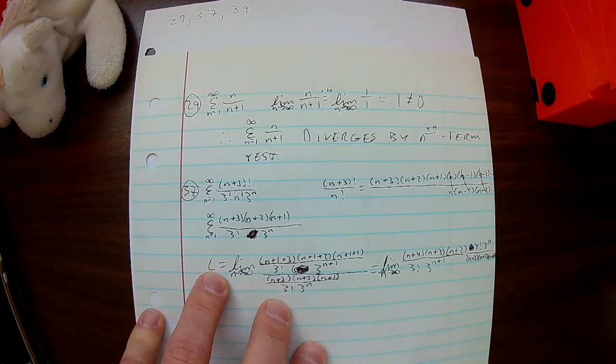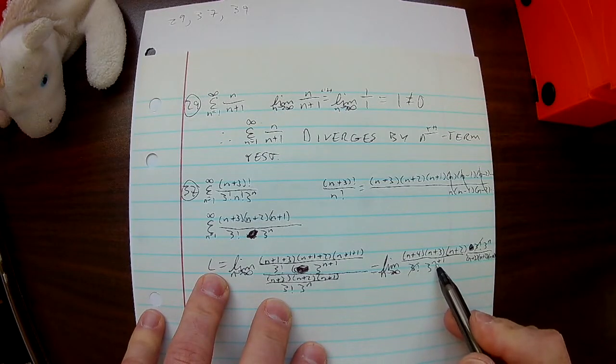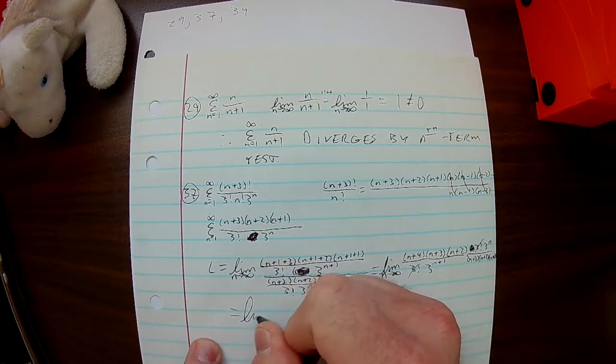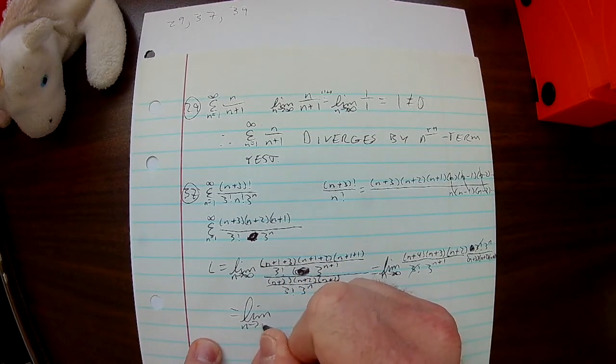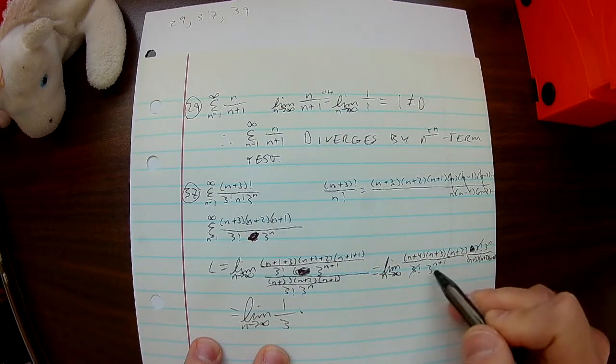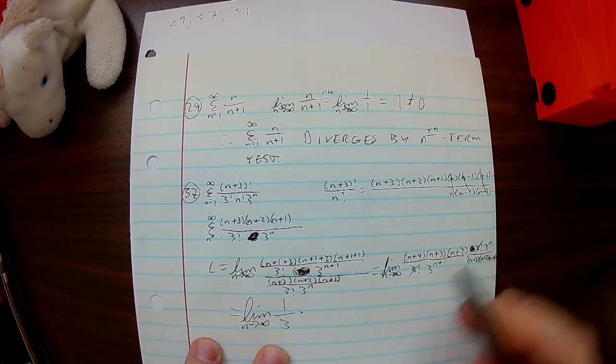Oh, just barely fit it in there. The 3 factorials cancel out. 3 to the n plus 1 down below, 3 to the n up top. That becomes 1/3.